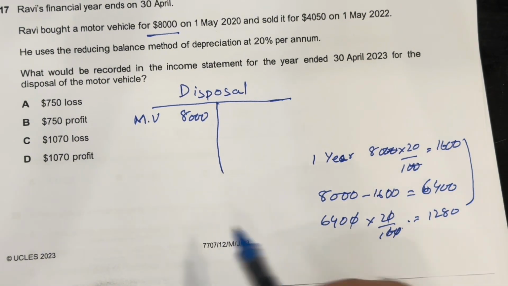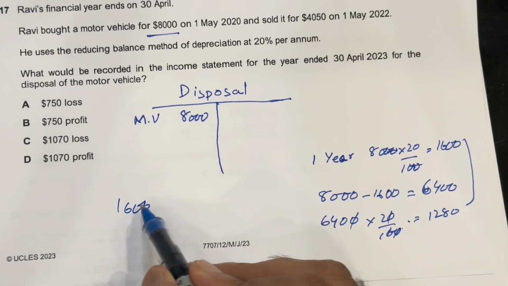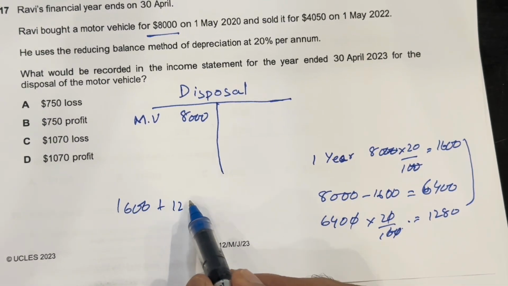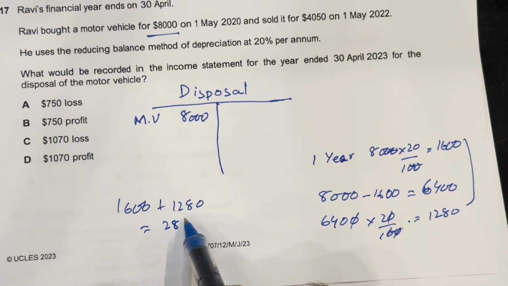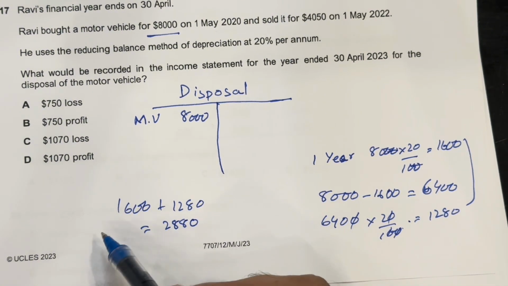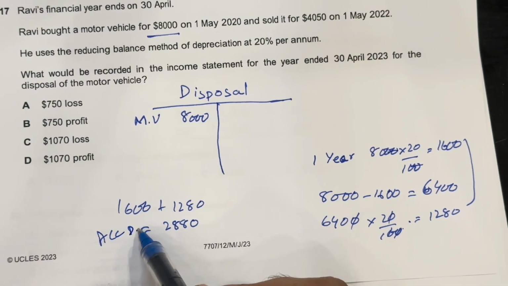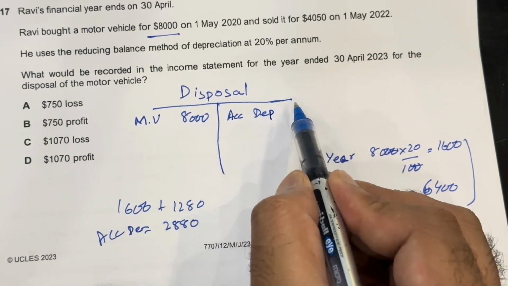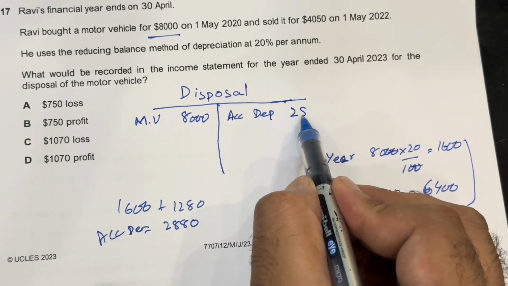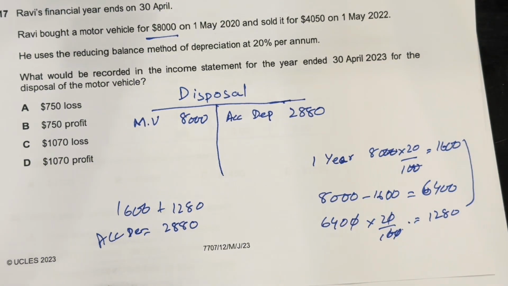By adding 1600 plus 1280, we get 2880. This is the accumulated depreciation for the 2 years. So we write over here accumulated depreciation of the amount of 2880.